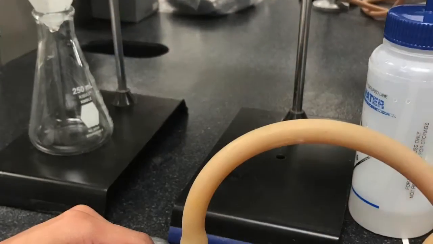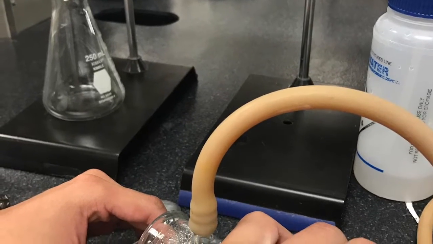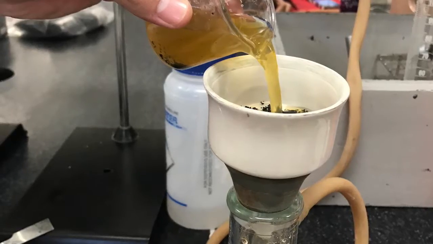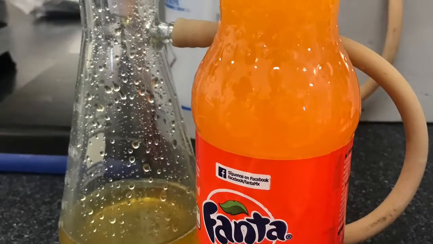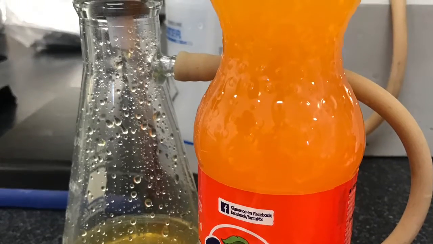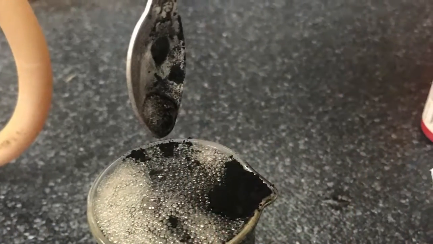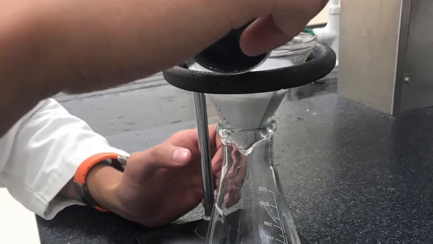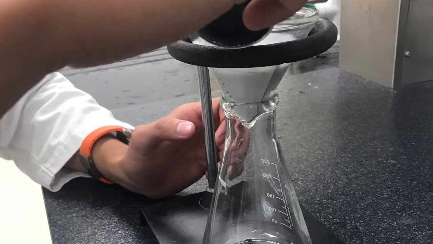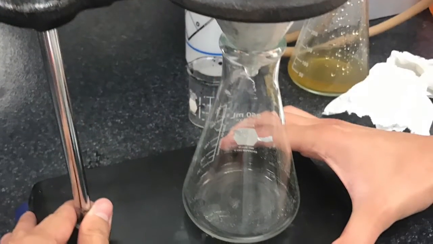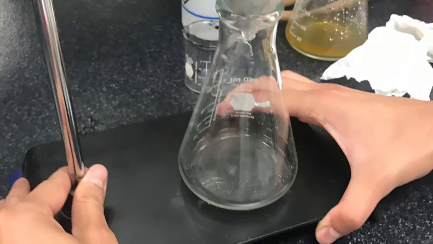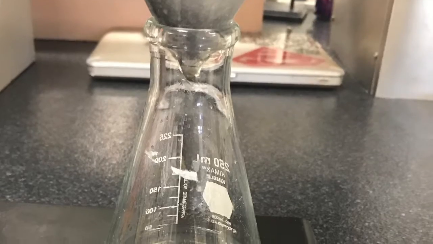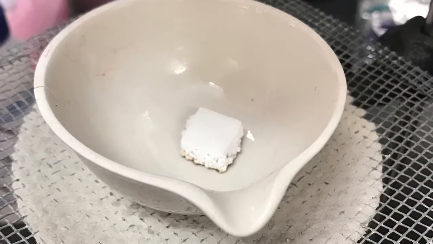We repeated every method 3 times with the soda, and we noticed that the results were similar, but the activated carbon is an important factor in this method. The result was that the soda has a lot of colorant, and this is important because we just have a transparent liquid.